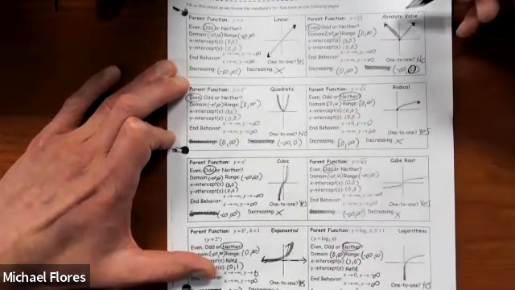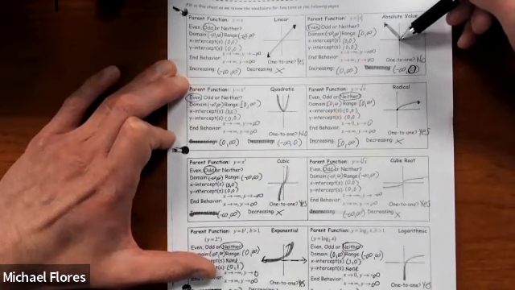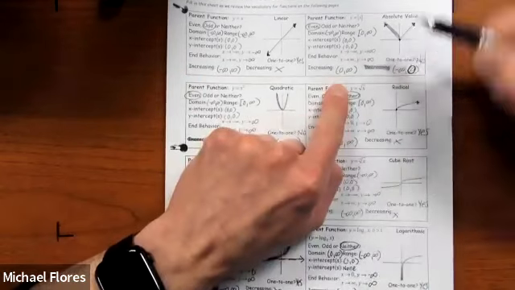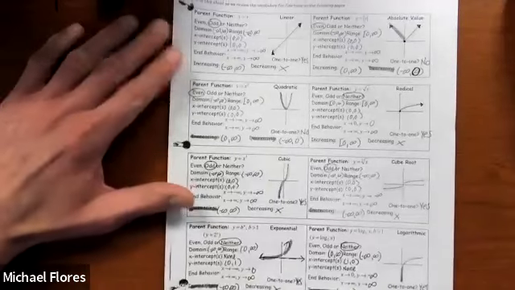Here, same pattern, left to right. Looks like I'm decreasing, boom, to that point. So negative infinity comma 0. And then from that point, 0 to infinity, we're increasing. And next, one-to-one function.